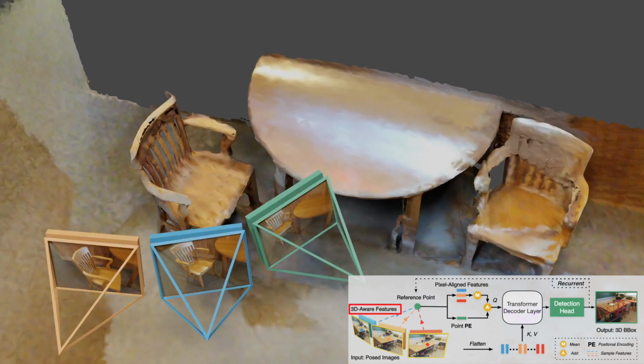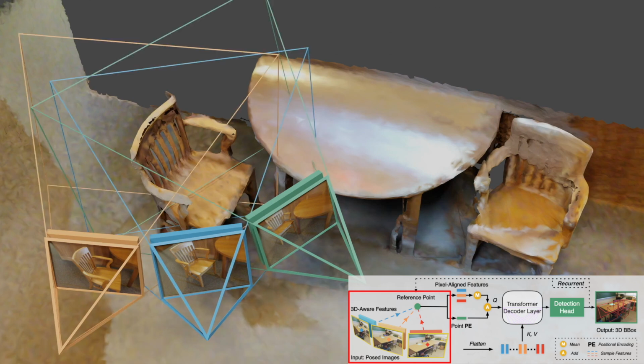We first extract the image features using a CNN. Then we generate the appearance and geometry-informed queries. We randomly generate a set of reference points in the 3D space bounding a large region of the view frustum.